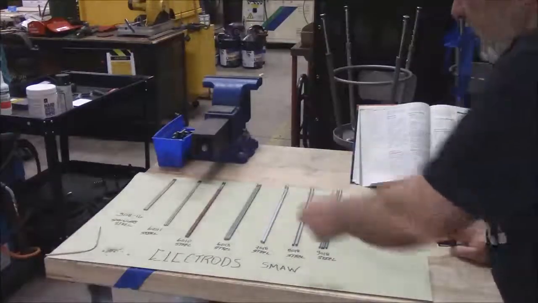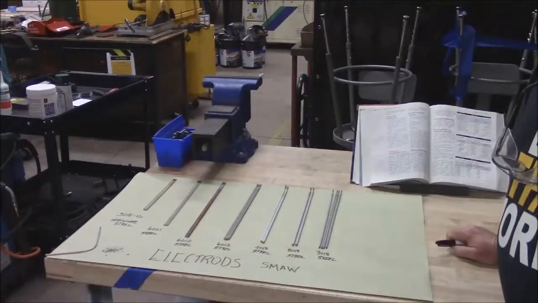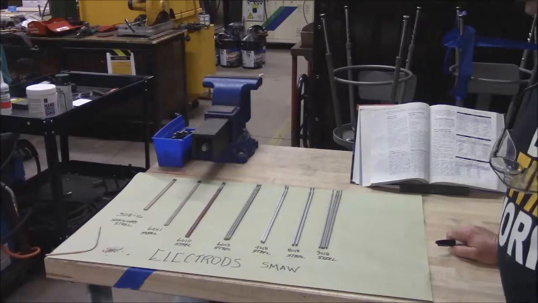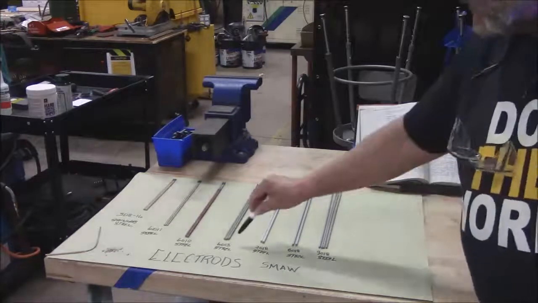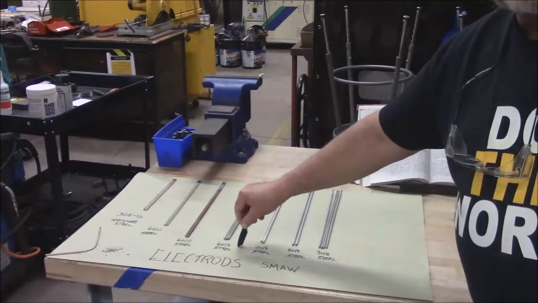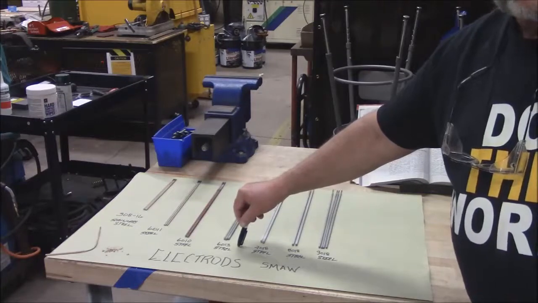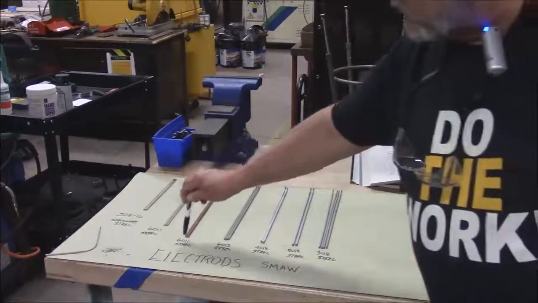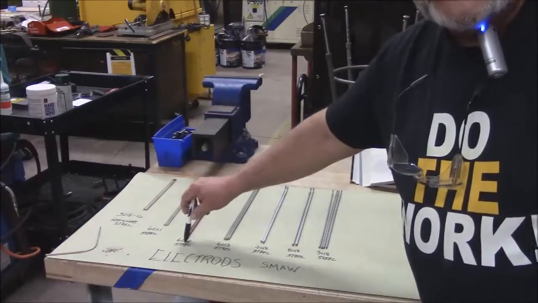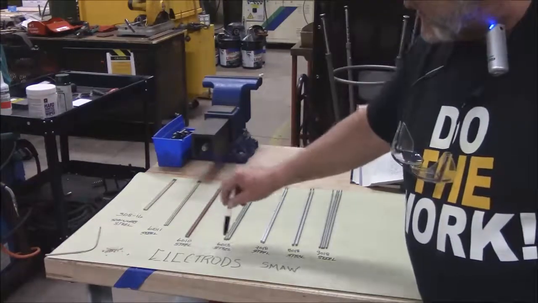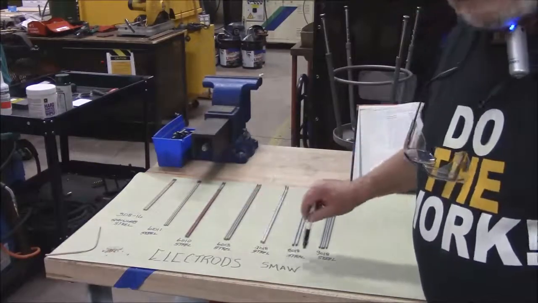All these rods right here are made for steel metal. So you have a 6013, which we consider a cover rod. The other rods do the root pass, or the beginning of your weld, and these cover them up.